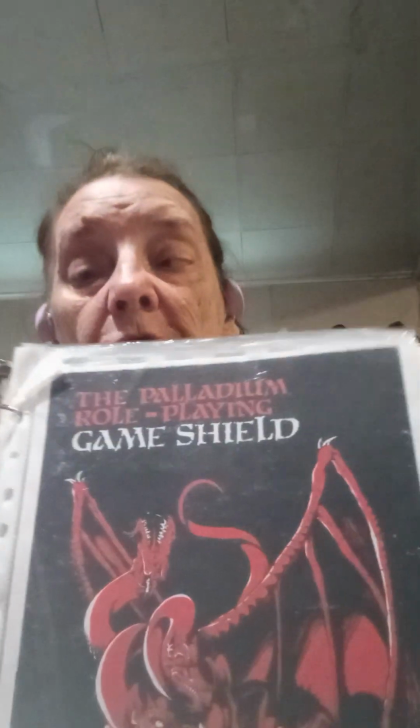Also, this book here is a reference book. I started out with Dungeon Master screens from the first book set, the white box, up through second edition, and then I did the Dungeon Master screens for Palladium.